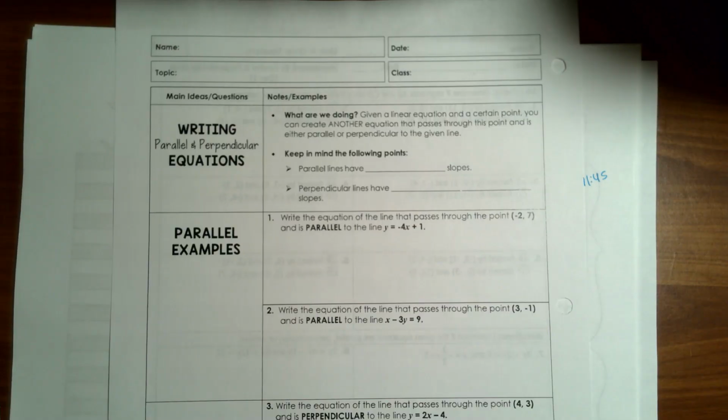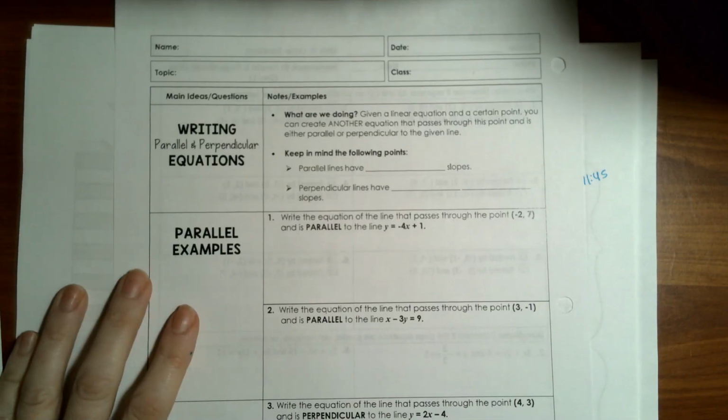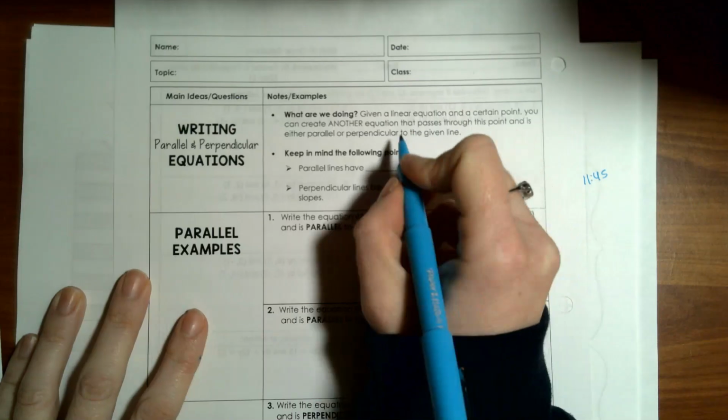So what are we doing? Given a linear equation and a certain point, you can create another equation that passes through this point and is either parallel or perpendicular to the same given line. Keep in mind the following points. So keep in mind these things, like not points on a graph, like bullet points, things to remember.